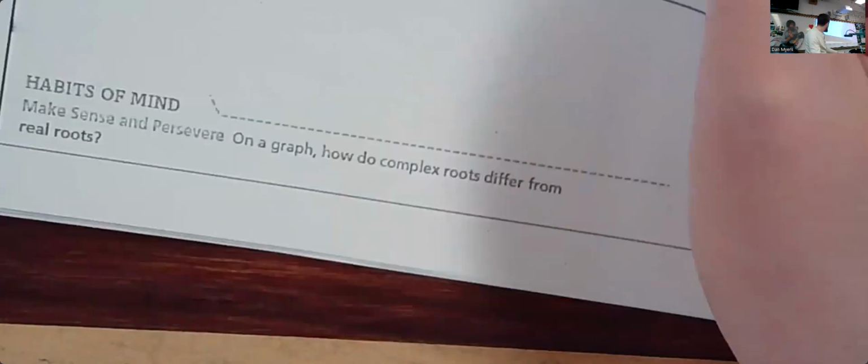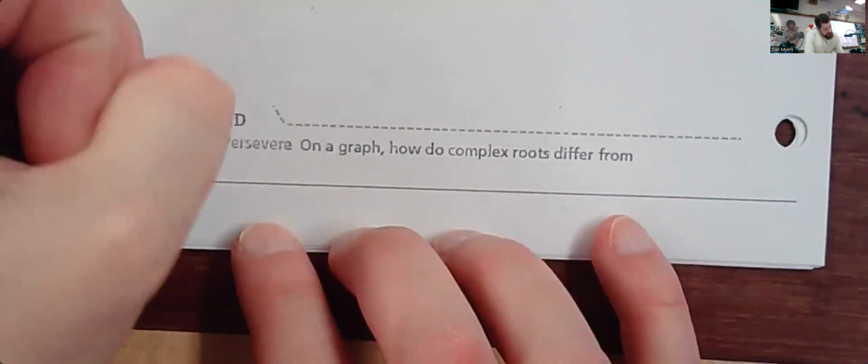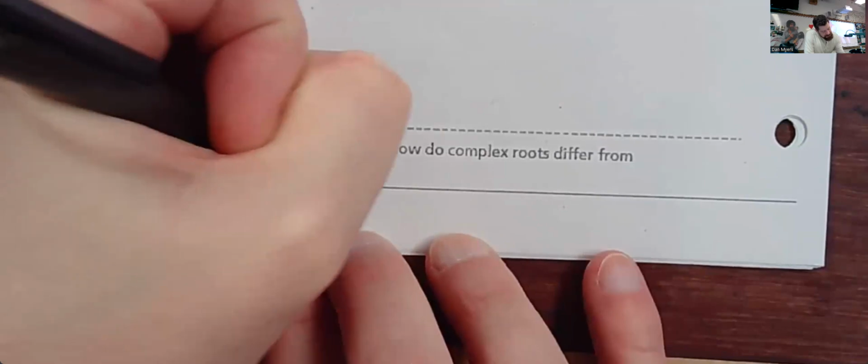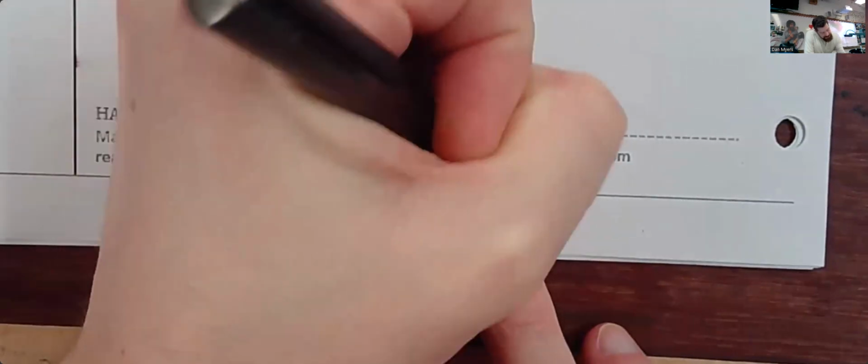So the question here says, on a graph, specifically on a graph, how do complex roots differ from real roots? Well, you can see the real roots on the graph, and you cannot see the complex roots. So real roots are visible on the graph.